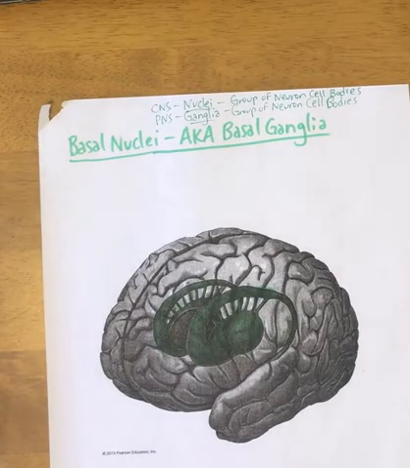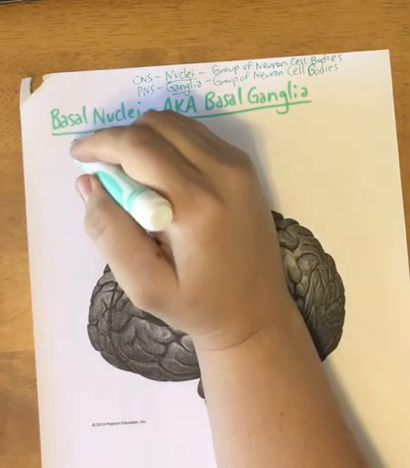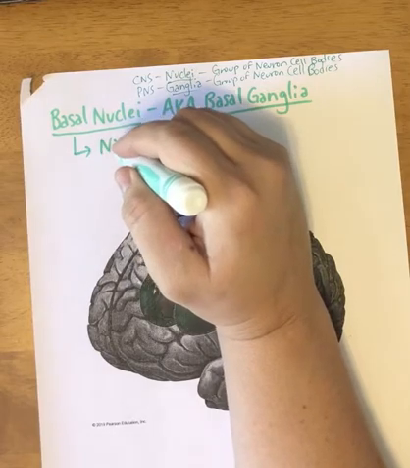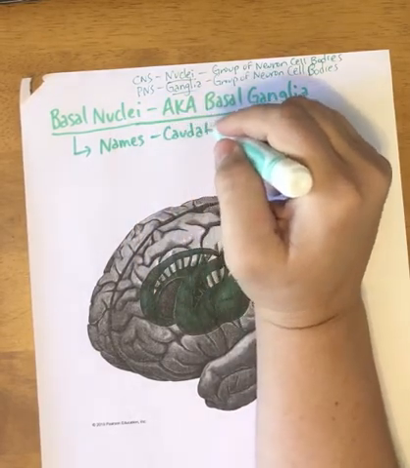Now, the reason I tell you basal ganglia is because if you're a doctor and you were in my generation, you were taught it as basal ganglia. It's pretty new. All right, there's 3 of them. These are their names. You have the caudate nucleus.